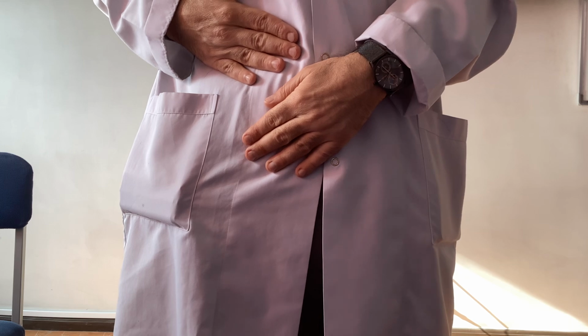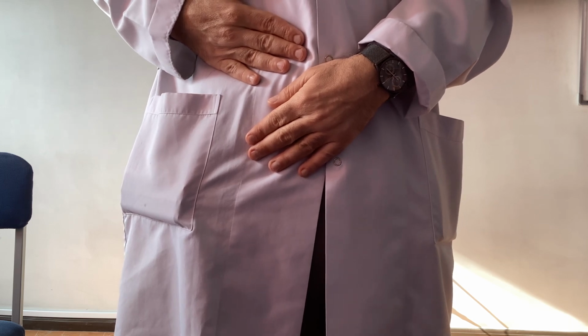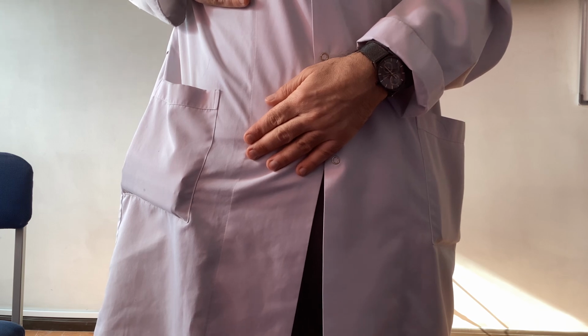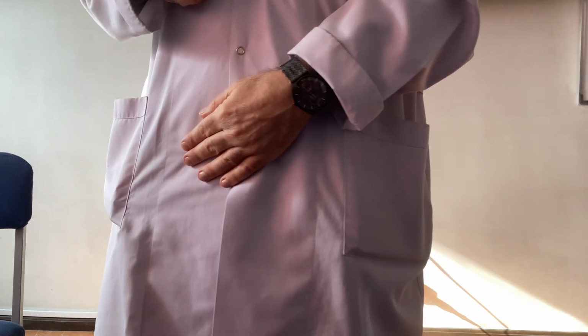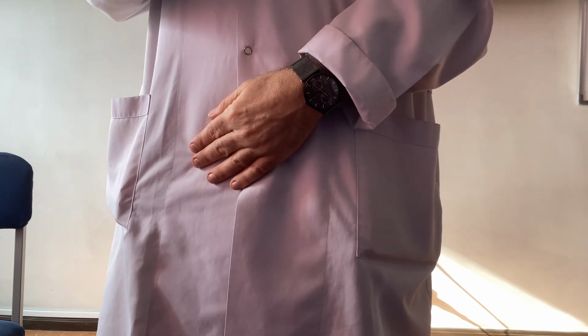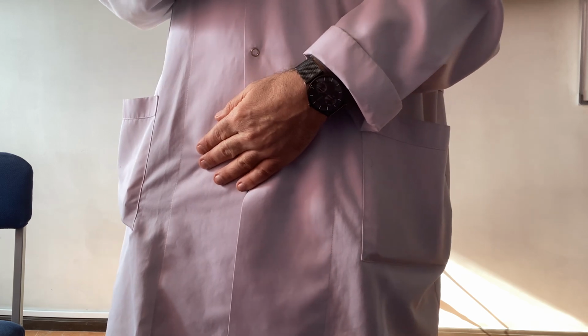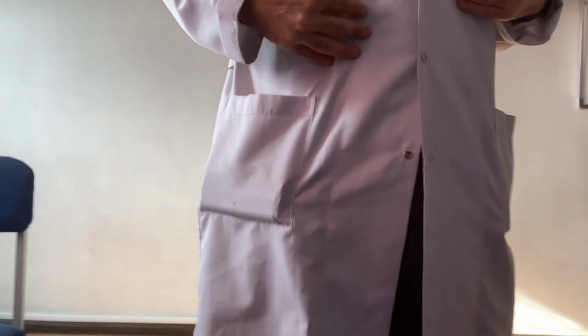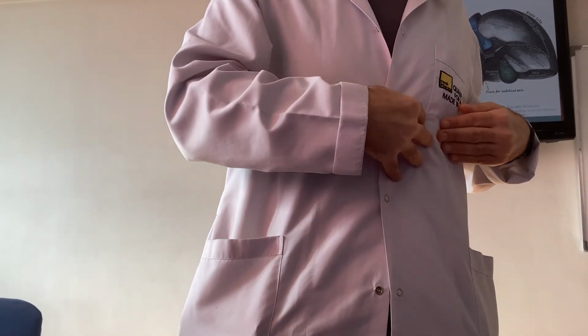Remember please now these 4 places: right hypochondric region, right anterior inferior thoracic region, proper epigastric region, left anterior inferior thoracic region. So once again, 1, 2, 3, 4.